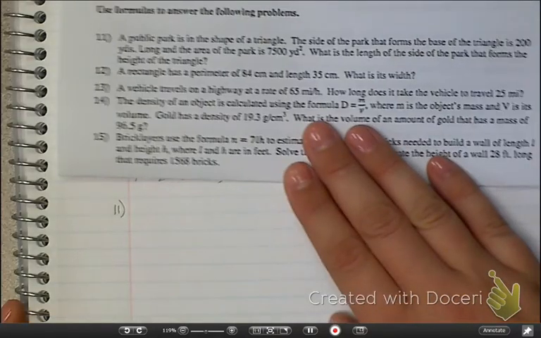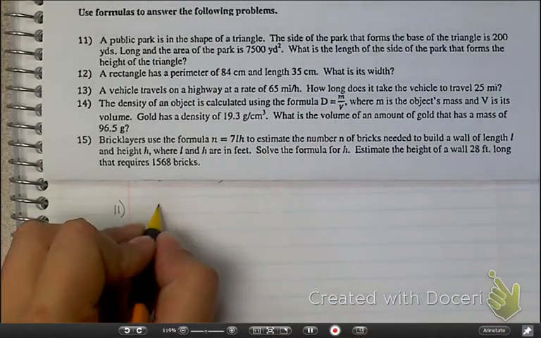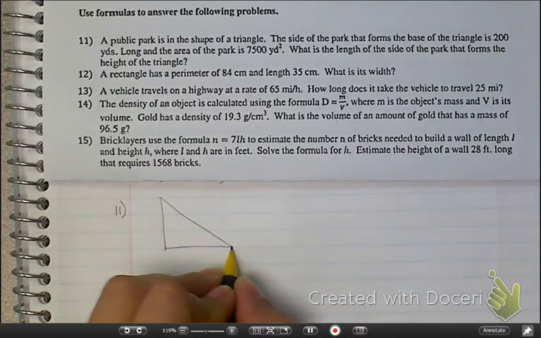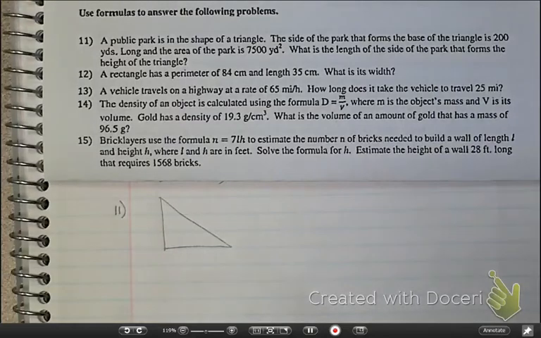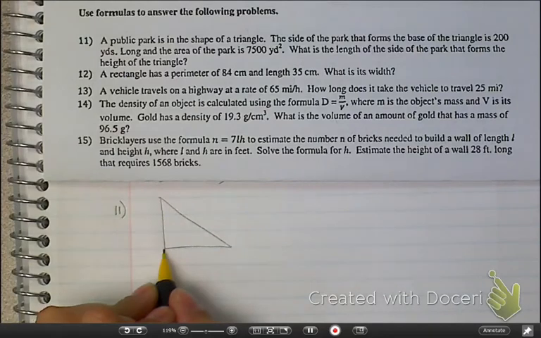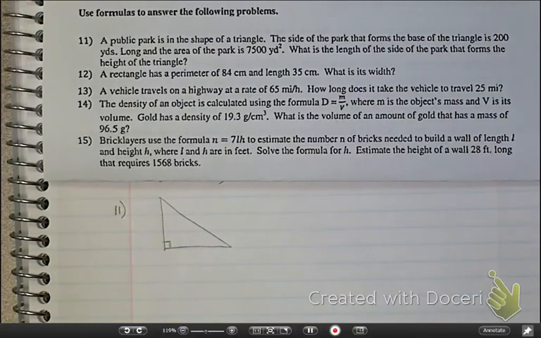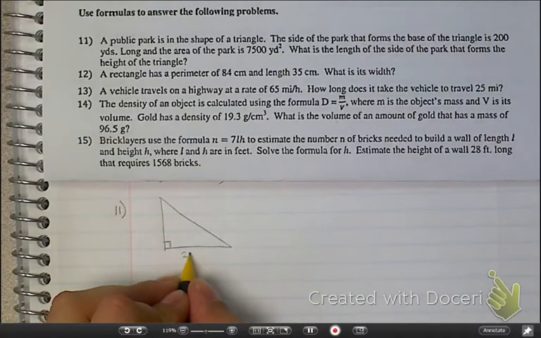It says a public park is in the shape of a triangle. So I'm going to draw a triangle. The side of the park that forms the base of the triangle is 200 yards. So the base is always at the bottom of the right angle because we can only find areas of triangles that have right angles. So this is 200 yards.